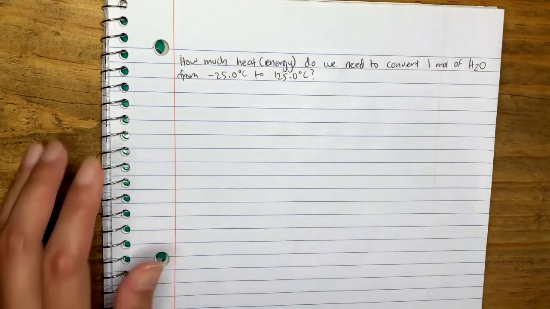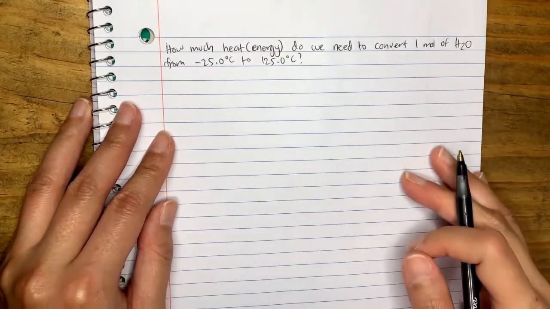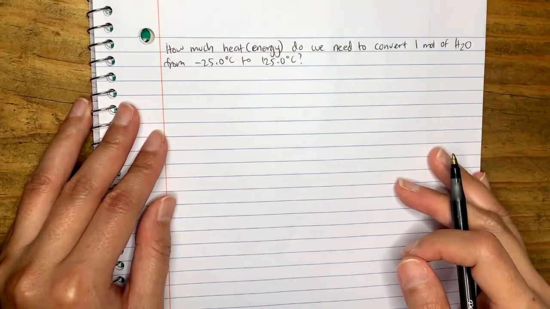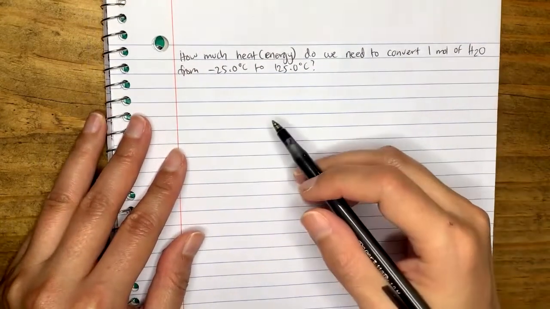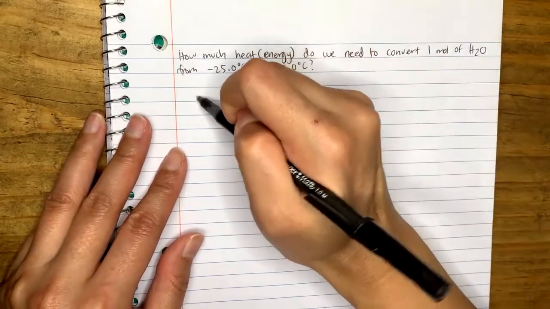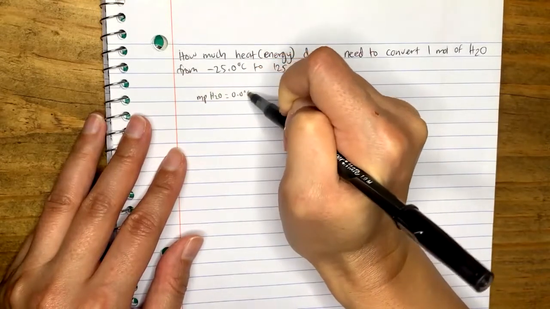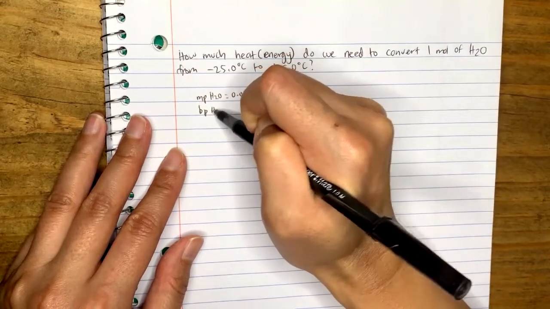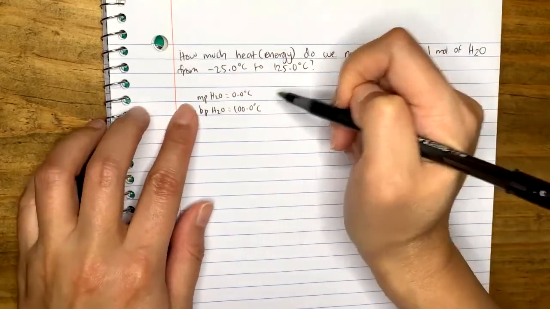Now, what you need to know, if it's for water, I will not tell you the melting point and boiling point of water. Do you know what it is? Okay, I'm going to go and write it down. That's by default. What's the melting point of water? Melting point of water is 0 Celsius. What's the boiling point of water? It's going to be 100. And that stuff, you got to know this.